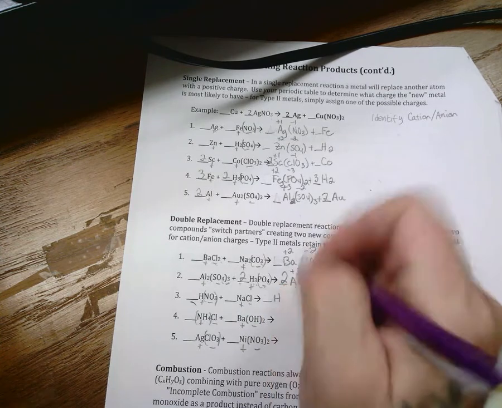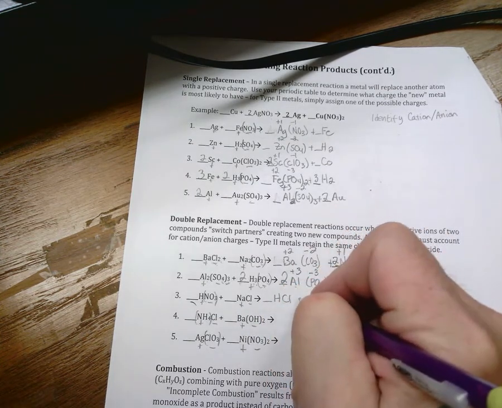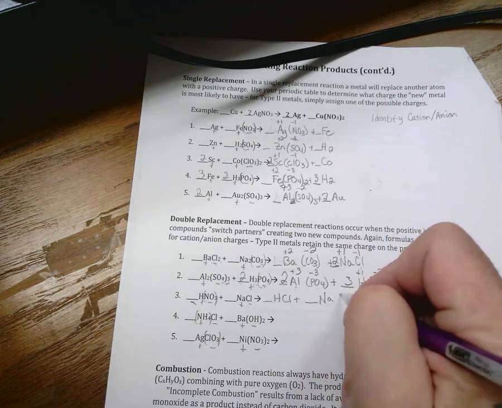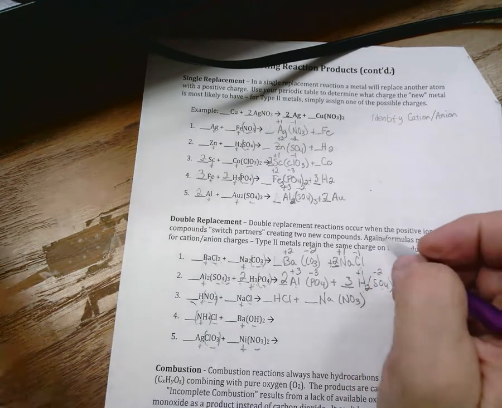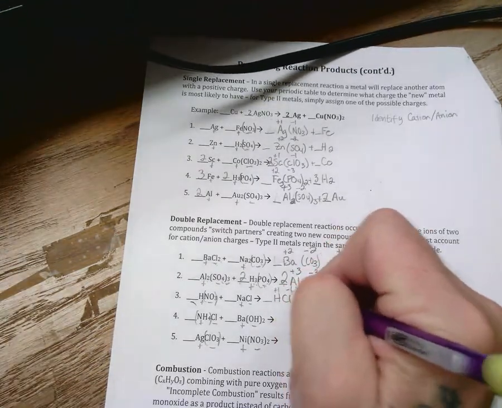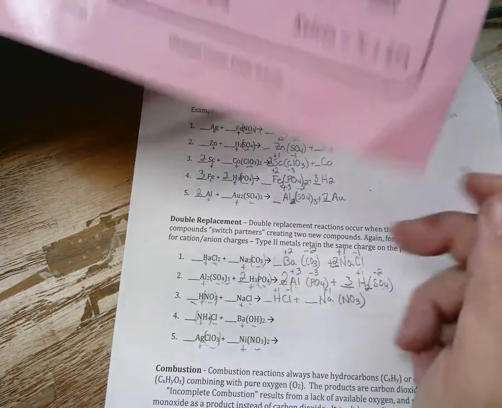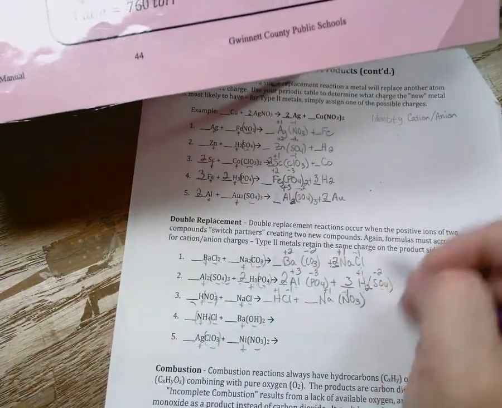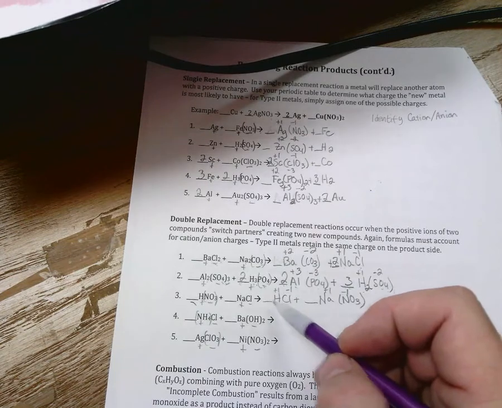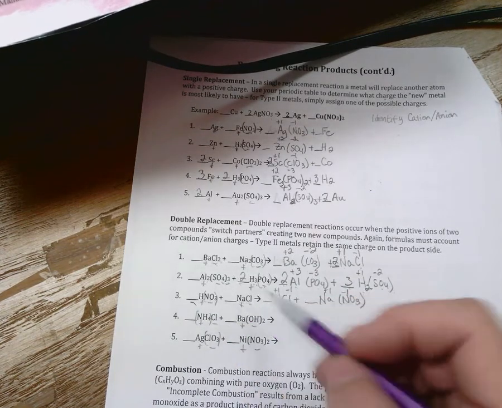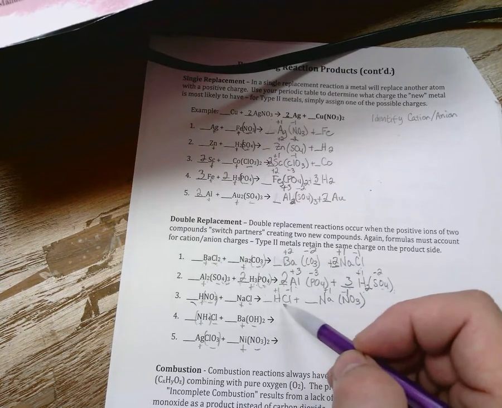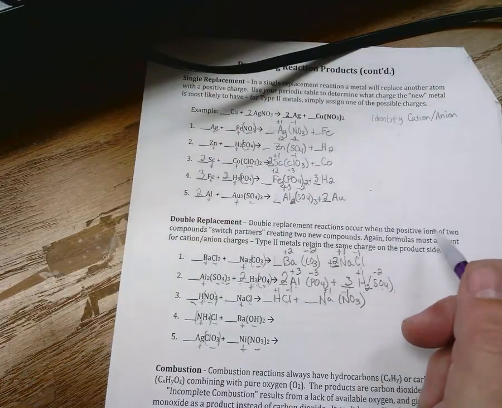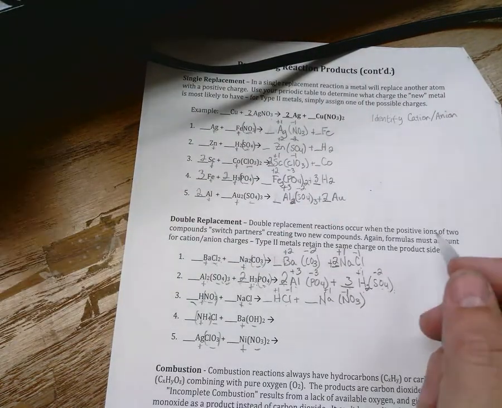I'll leave room for that. Hydrogen, HCl, hydrochloric acid, plus NaNO3, and charges, +1, -1, and +1, and nitrate, NO3, -1. Okay, and so I've got 1 hydrogen, 1 nitrate, 1 sodium, 1 chlorine. 1 hydrogen, 1 chlorine, 1 sodium, 1 nitrate. Seems like I'm balanced there, so I didn't have to do anything. All right, next.